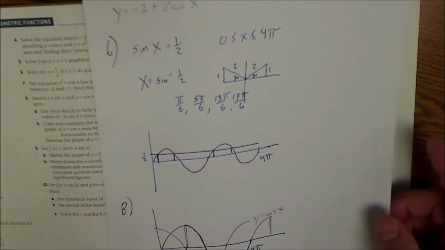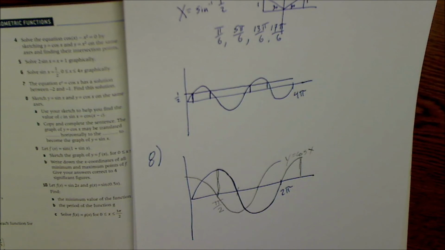Tangents next, and that kind of wraps up chapter 12 in IB Math SL in the Oxford textbook.